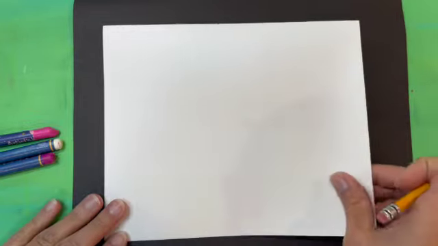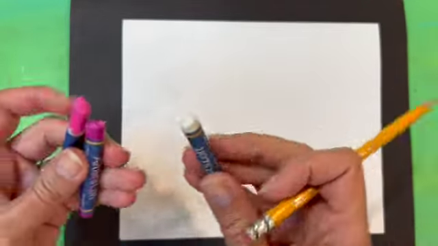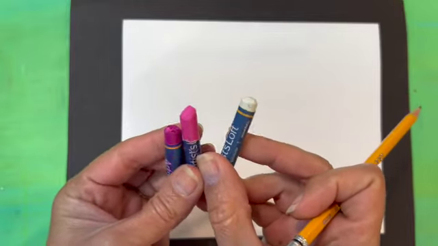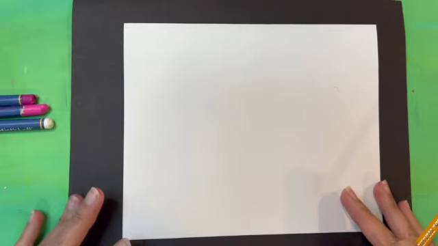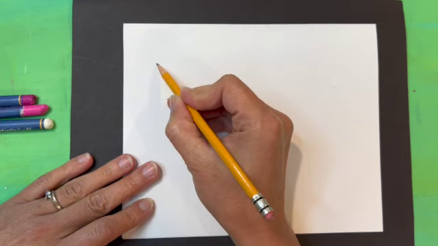For this project, I have a couple things collected. I'm using a pencil, some white paper, it's just scratch paper. I've got black construction paper, and then I will be using 3 colors of oil pastels. For sure I have a white, and then I have 2 shades of another color. So you can see I've got a light pink and dark pink. So you could do this with light blue, dark blue. You could do yellow and orange. You could do light purple, dark purple.